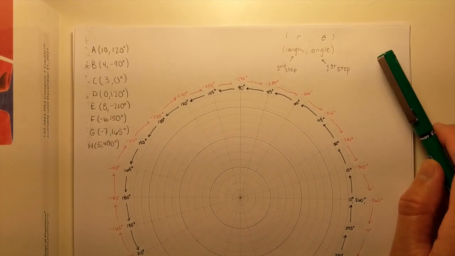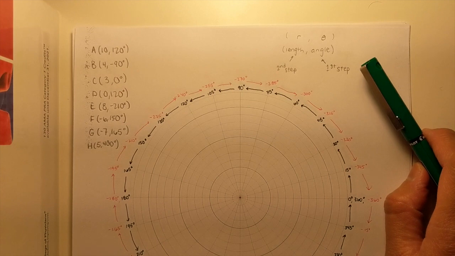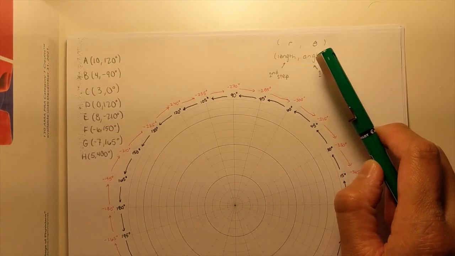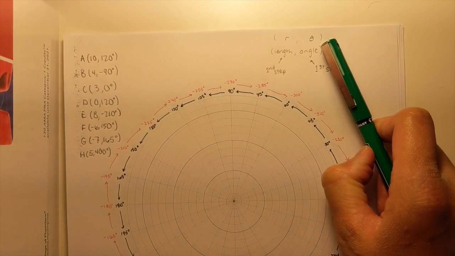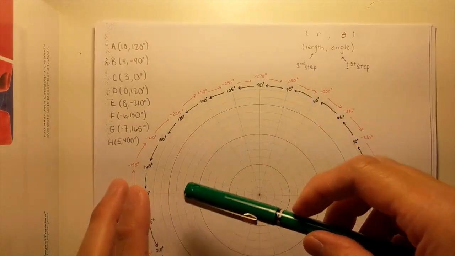Whenever you're plotting polar coordinates, it's kind of backwards from what we're used to. Instead of looking at x first and then y, we want to look at the angle first and then the length. So let's look at the first one for an example.